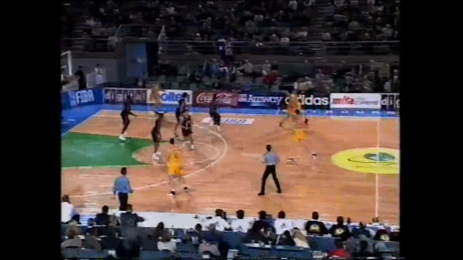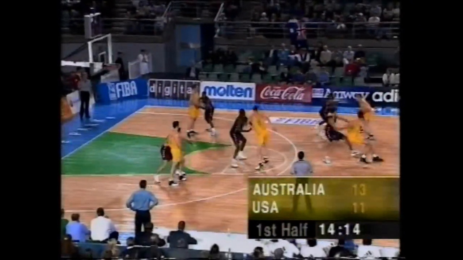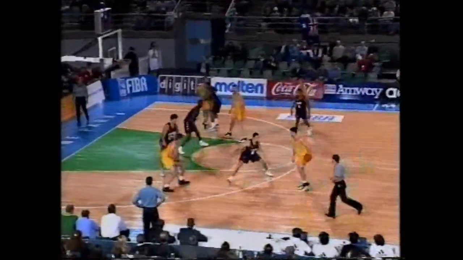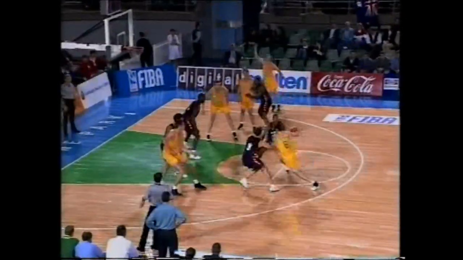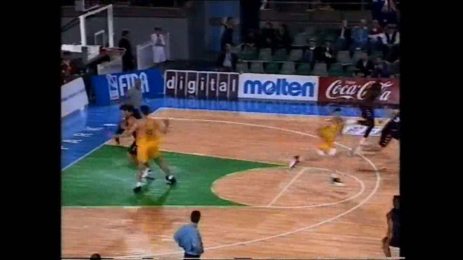Mann ends up with a rebound. Not a bad miss as it turned out. Australia with possession again. Leading by 2. Mackinnon. Look out. No. Brad Miller it was who took it.